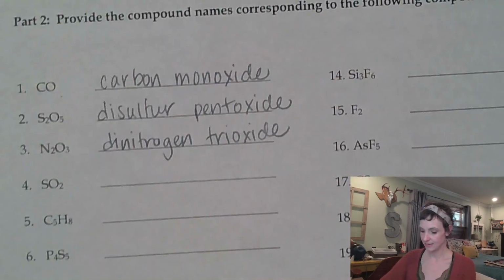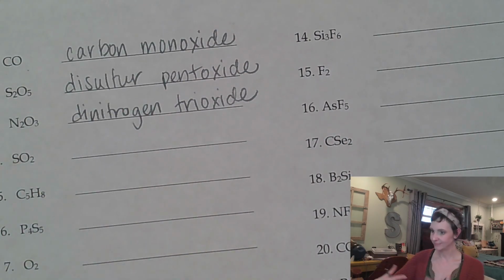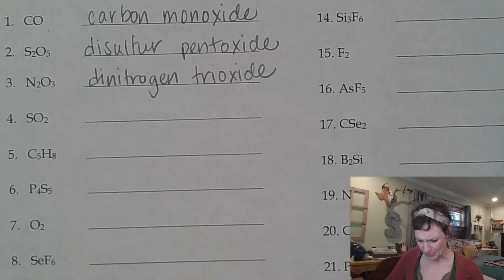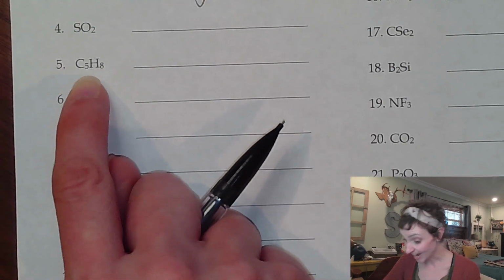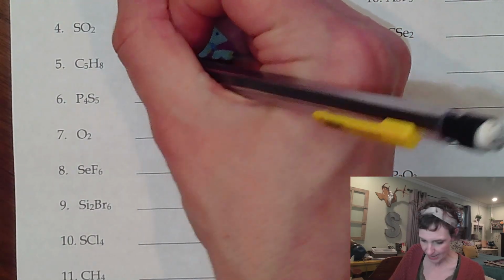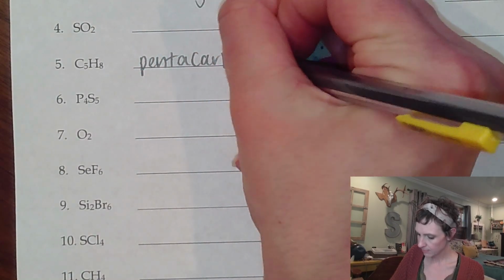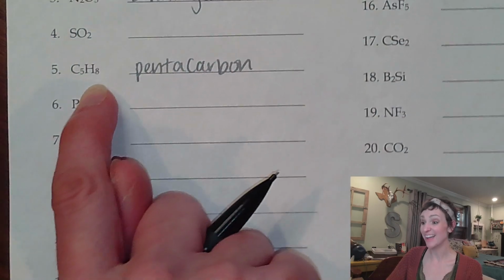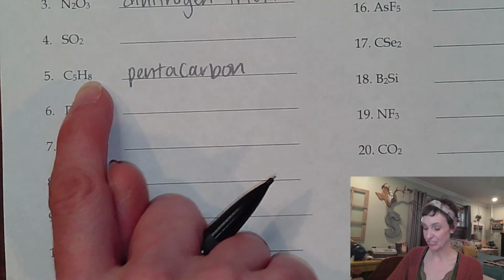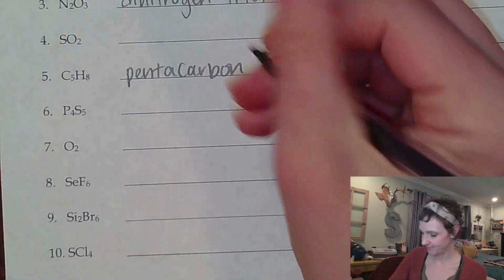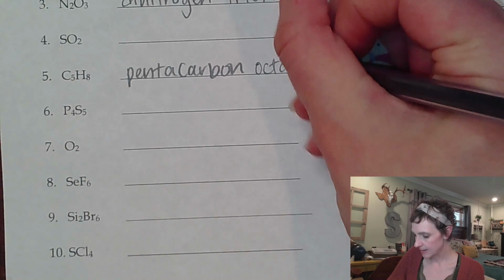I don't know how many more examples I want to do of these. Maybe we'll pick one that's got some real large prefixes. There are not super many examples here. Let's hop on down to do 5 and 6. So there are 5 carbons there. So I would say pentacarbon. And then 8 is octa, and that's hydrogen, so octahydride.